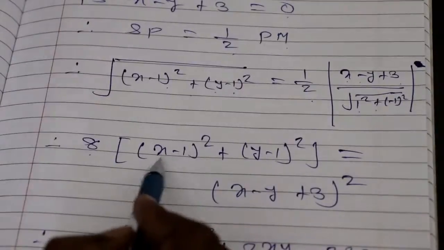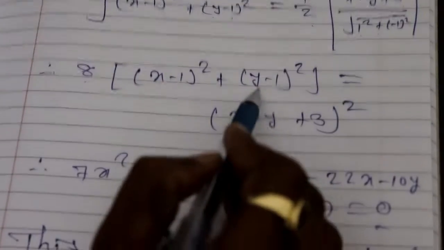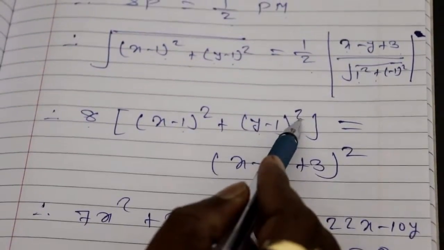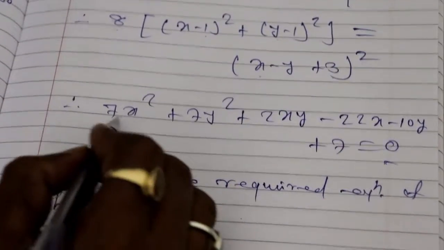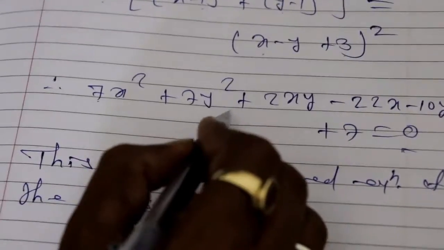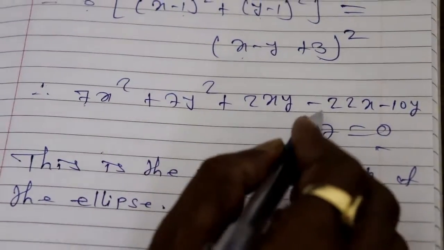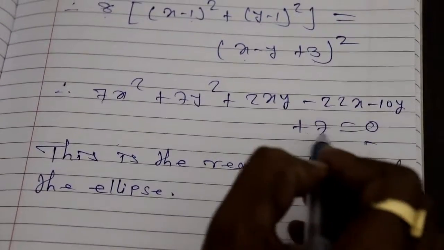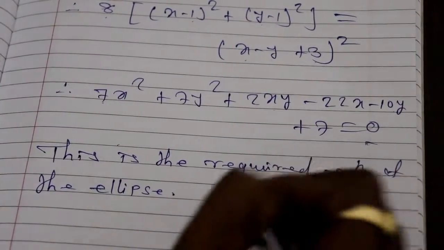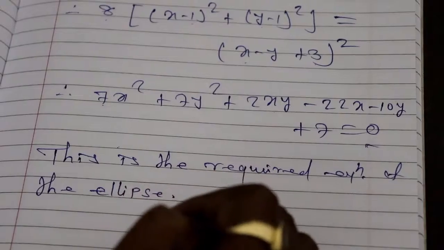If you solve this equation, we get 8[(x − 1)² + (y − 1)²] = (x − y + 3)². Therefore 7x² + 7y² + 2xy − 22x − 10y + 7 = 0. This is the required equation of the ellipse.